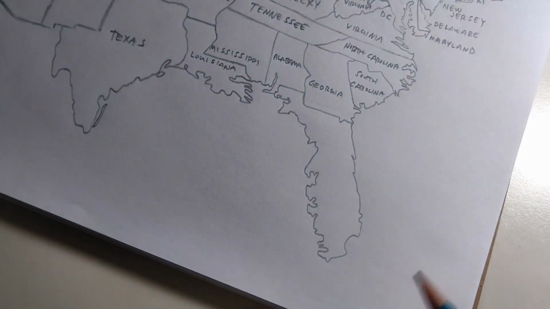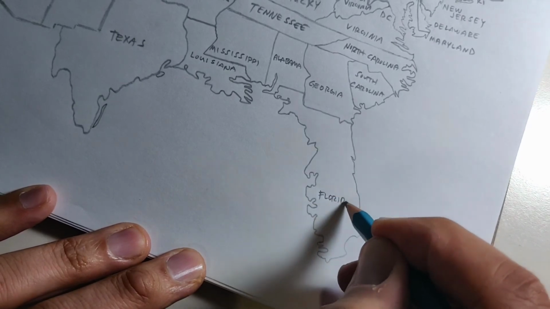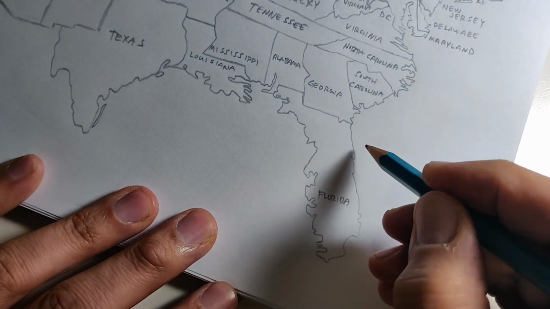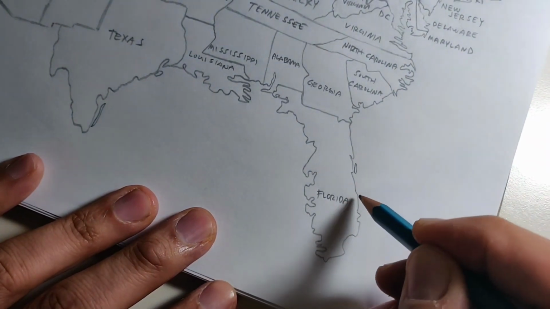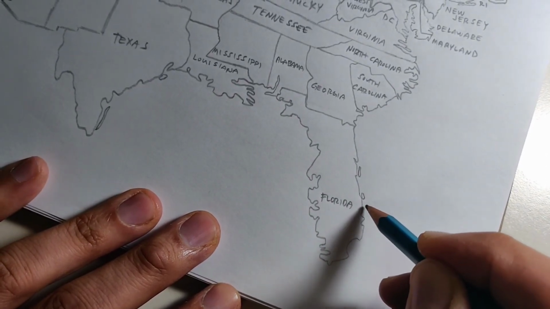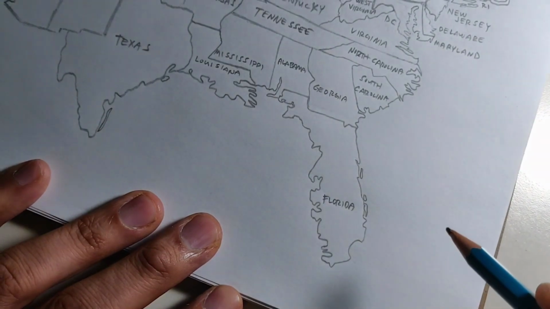Okay, and that's Florida. I do the best shapes I can. These are not exact, but I just try to make it. And then just some little land areas right on the outer edge of Florida. Just one long one here. Okay.